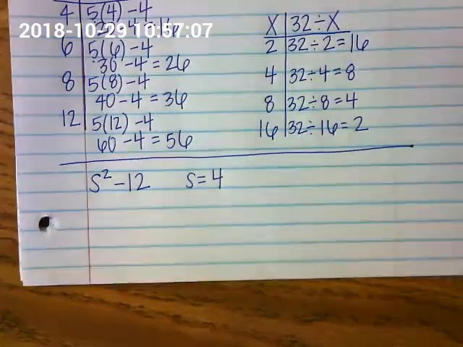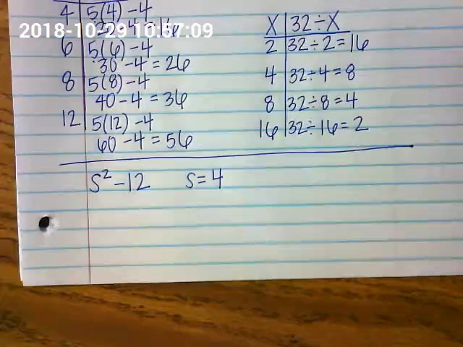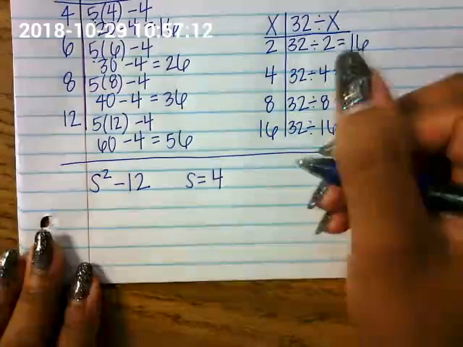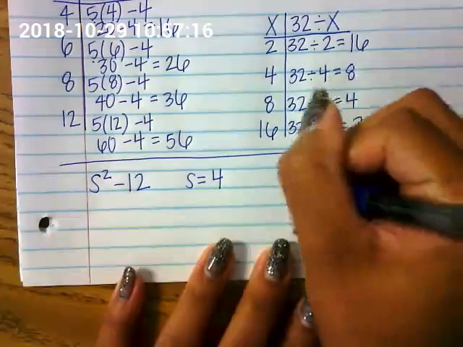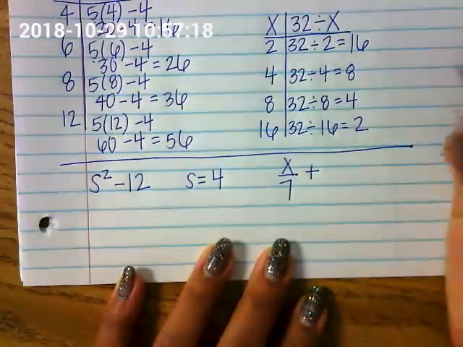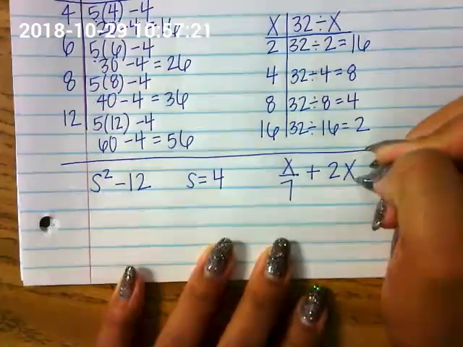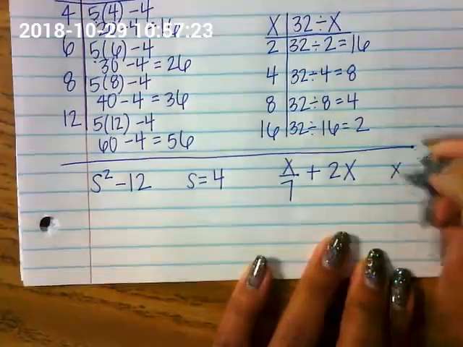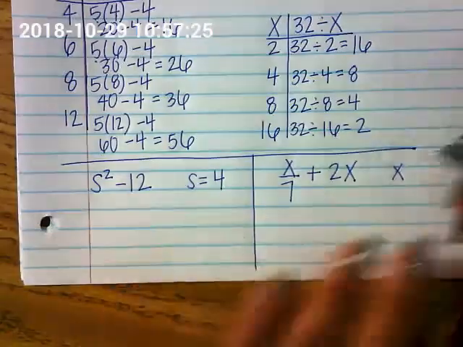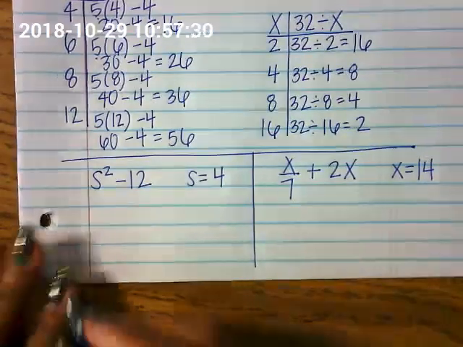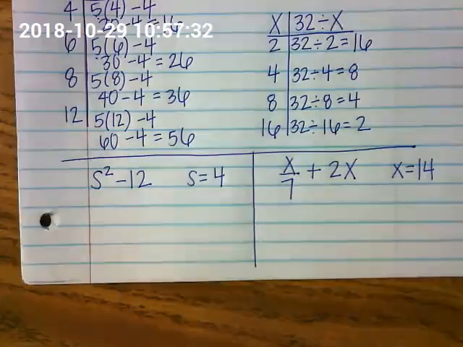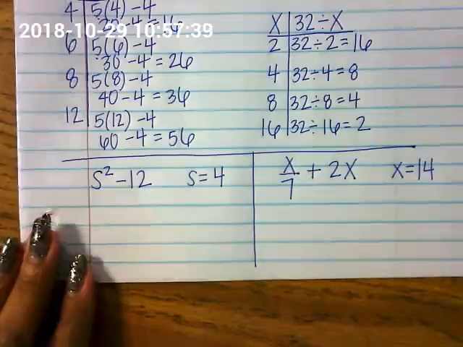All right, this one, you have more than one place to plug in the variable, but you can do it. So we have x divided by 7 plus 2x, and x is equal to 14.